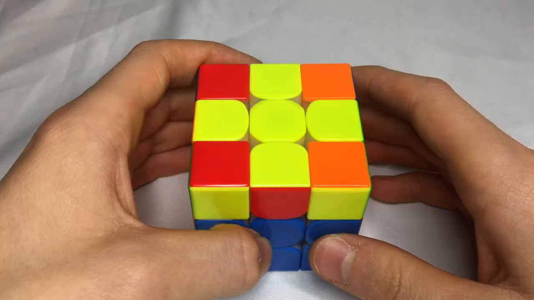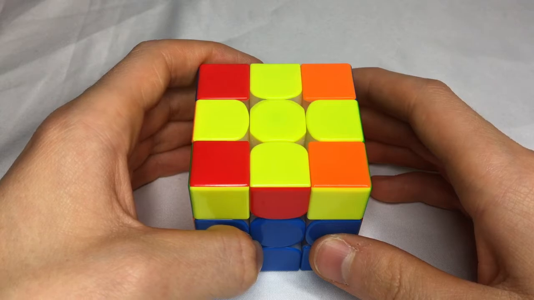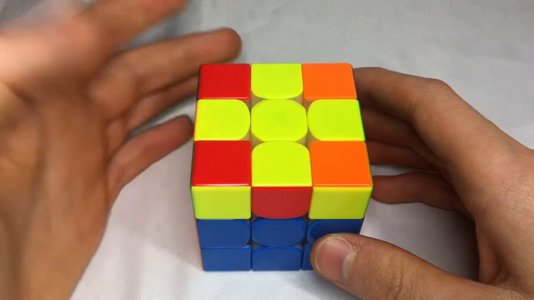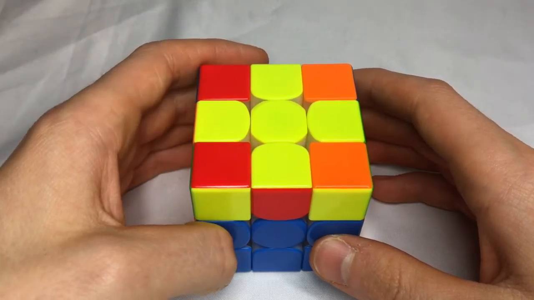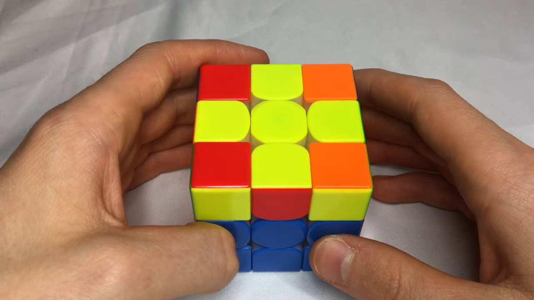Now that you've learned up to the yellow cross, I encourage you to take your cube, scramble it up, and see if you can do it all by memory. Once you can, you're ready for the next step, solving the yellow corners.